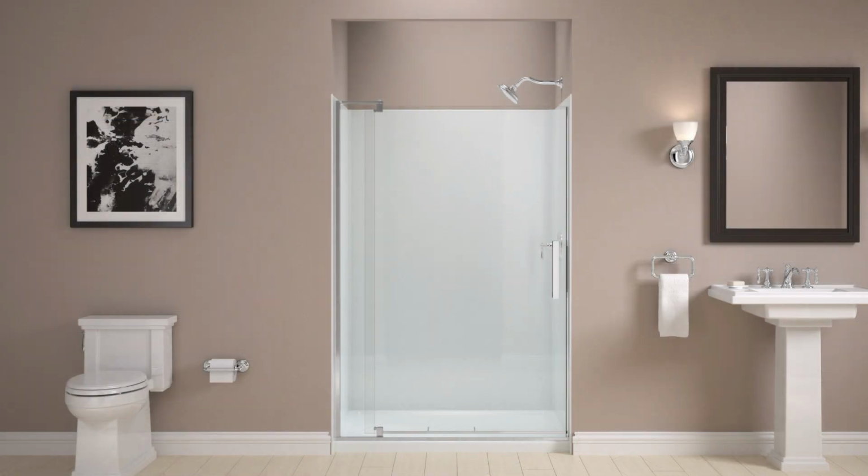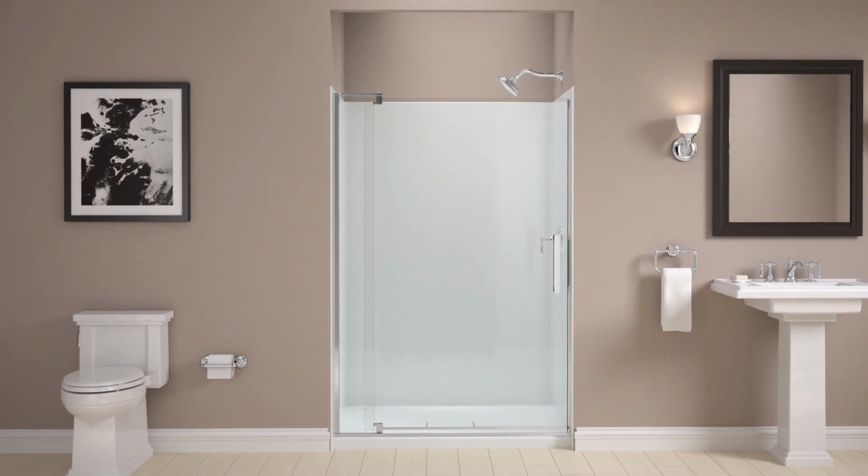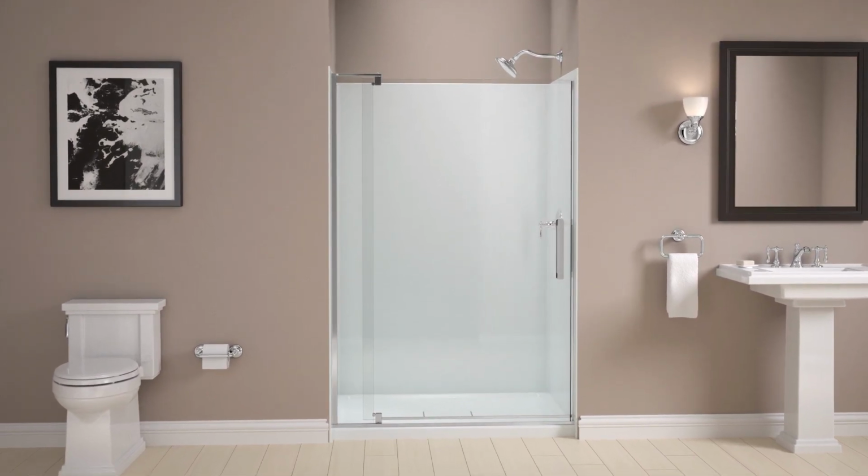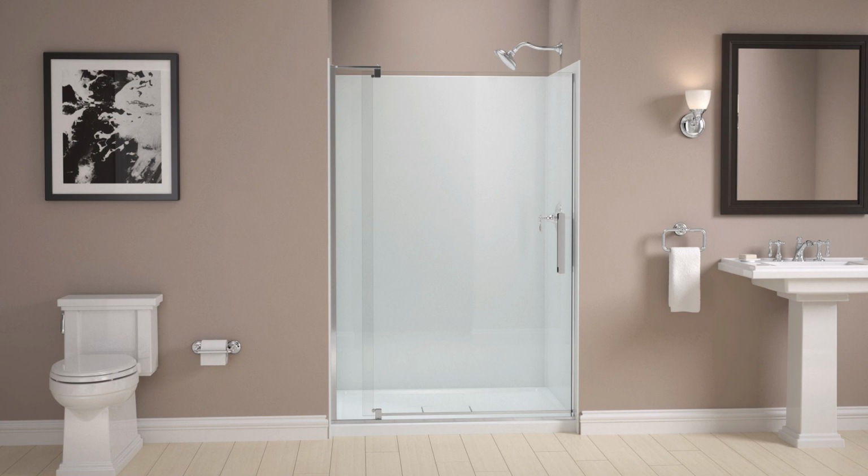If any of these measurements do not meet the requirements on the specification sheet, KOHLER offers a full range of pivot doors that are sized for any shower opening. Go online to find a door that fits your bathroom measurements to complete your own custom look in your bathroom.